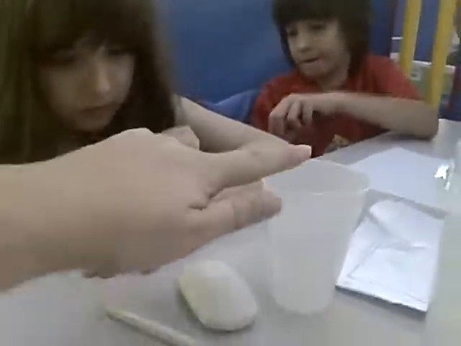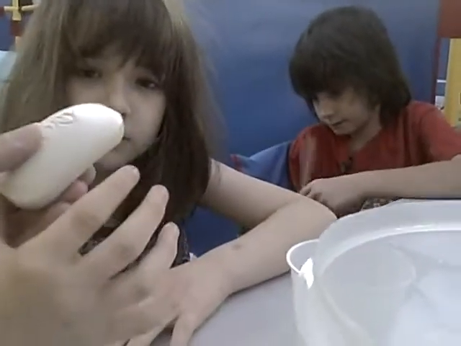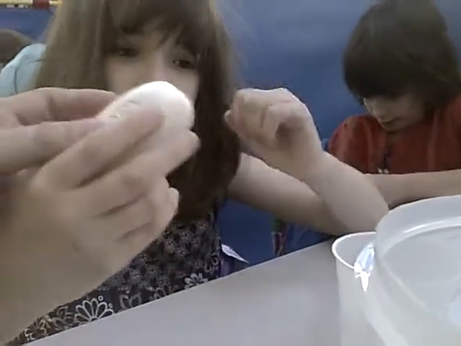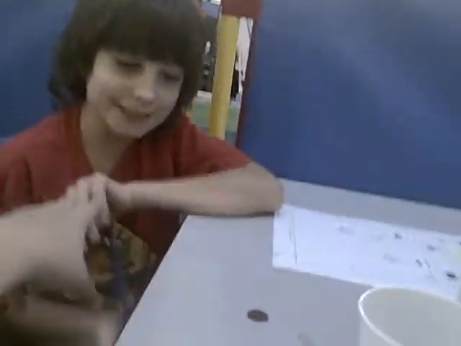All right, Ashley, we have a cup, soap, pencil, penny, and paper clip. Okay, do you think the soap is going to sink or float? You think it'll sink? Okay, put it in. Whoa, look, you were right. It sinks. It goes right to the bottom. It sinks, which is kind of funny because I always thought soap was supposed to float. All right, here's your picture of soap. Put it on the side that says sink.